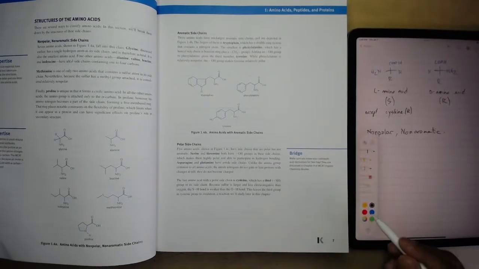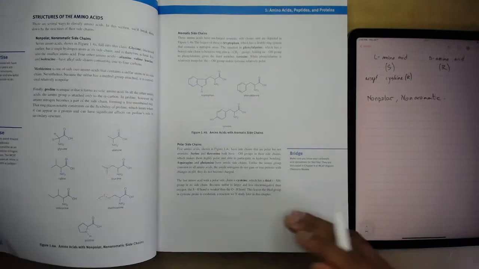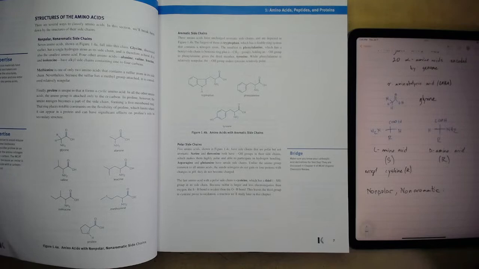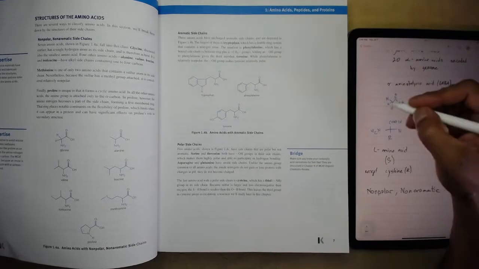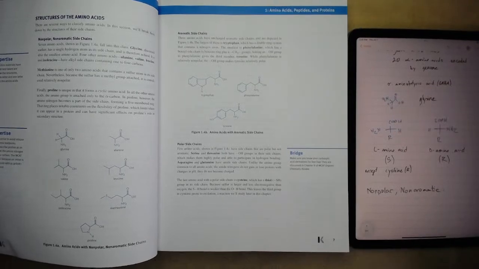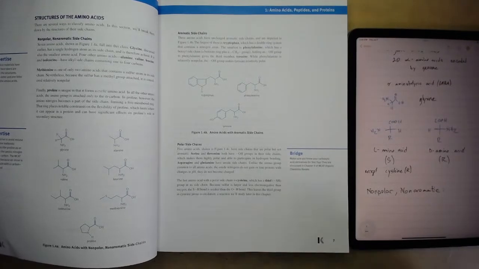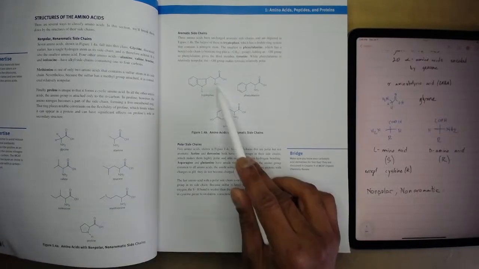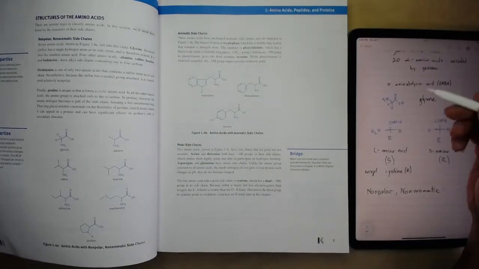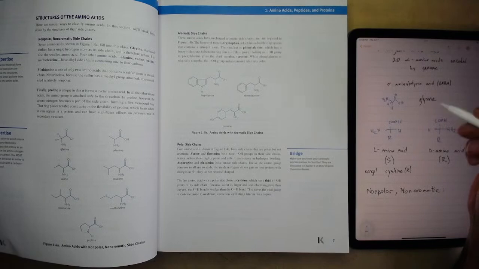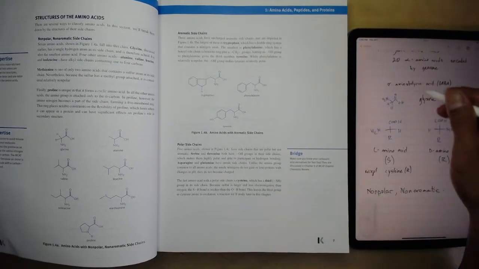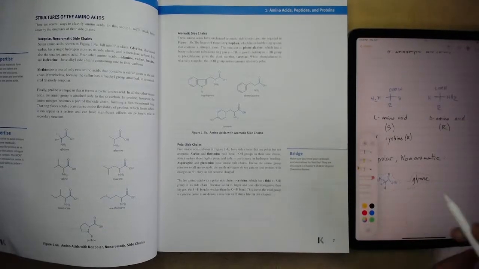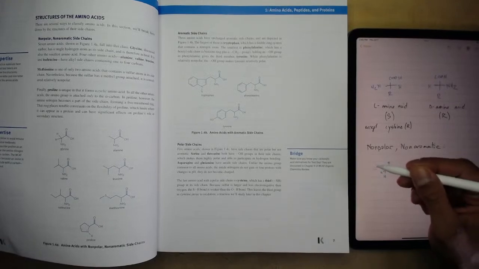Let's draw these real quick. Did we already do glycine? We did do glycine. We forgot H2. But in these pictures, they have the side chains going off to the left, and they have the amino group going down. So I'm going to move this and change it.